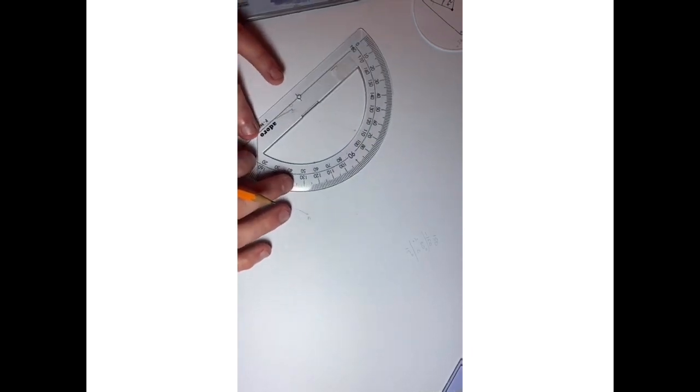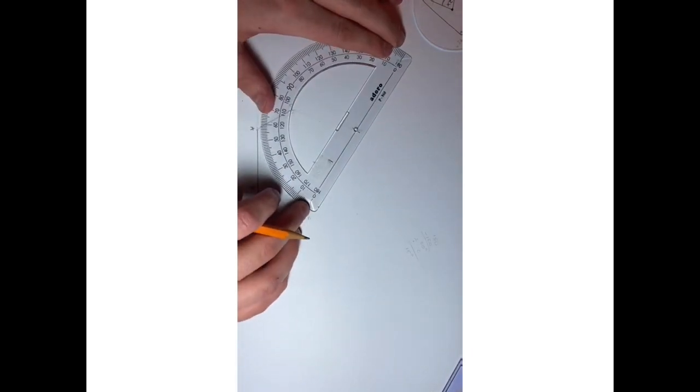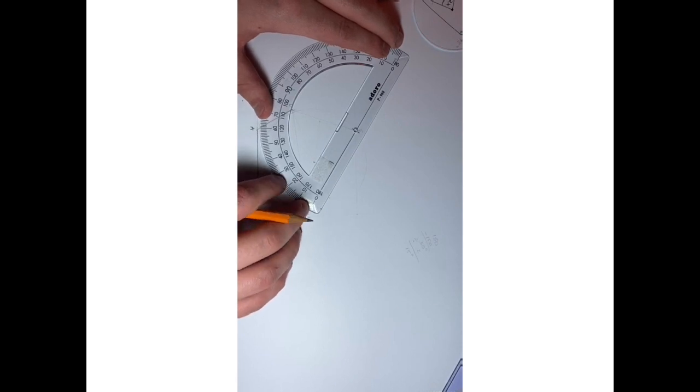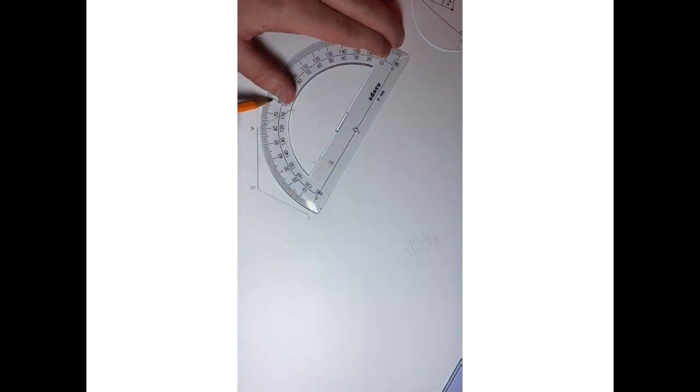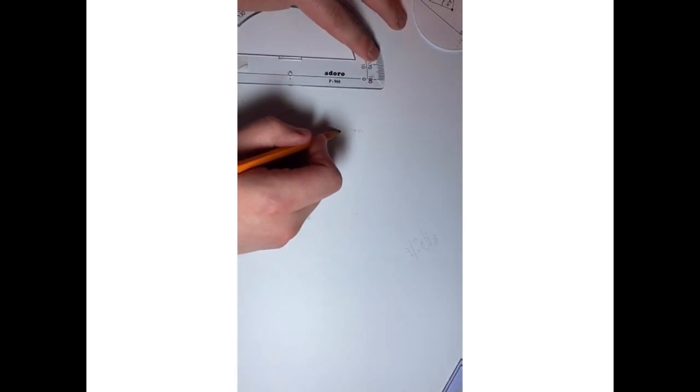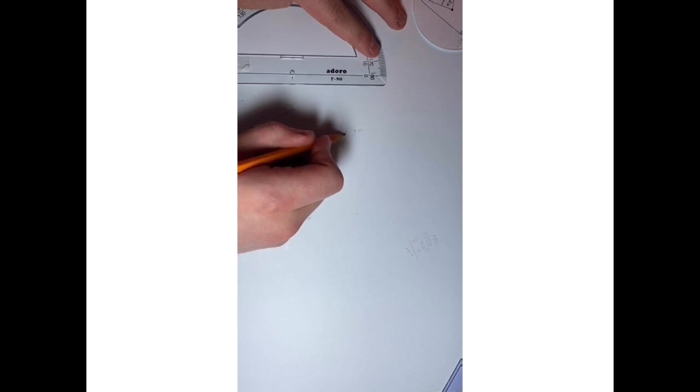Now we can see that it'll be just a little bit off. That's just a drawing error, but the theory is the same. So that is how we would find that interior angle.